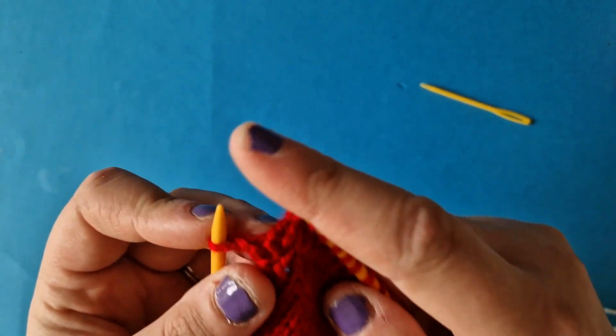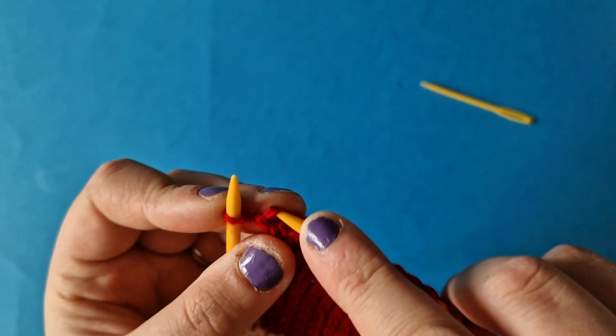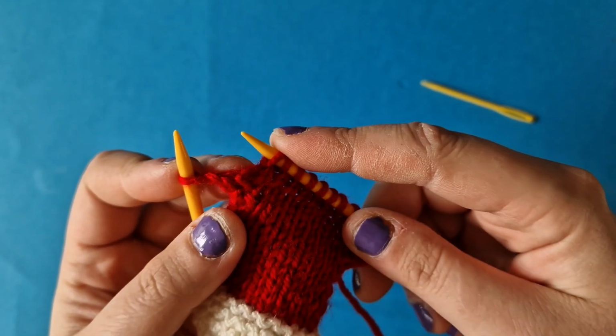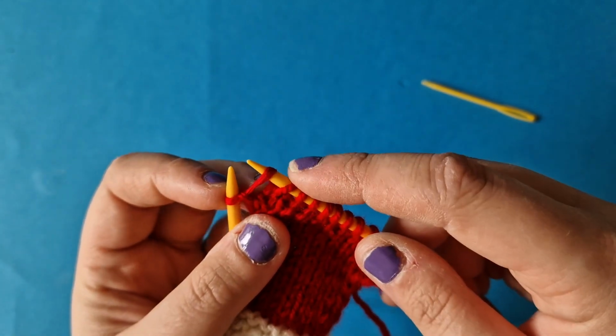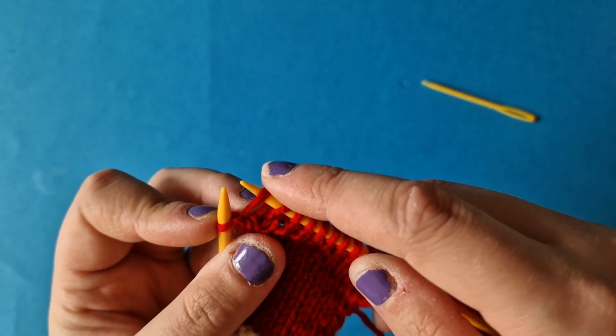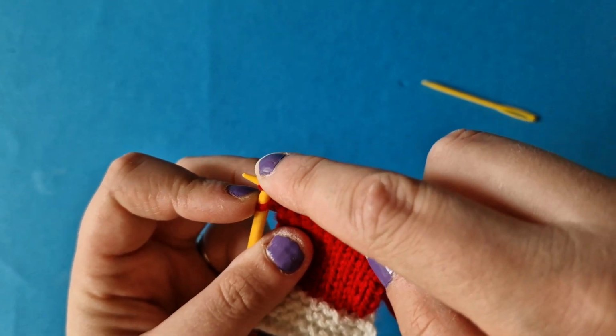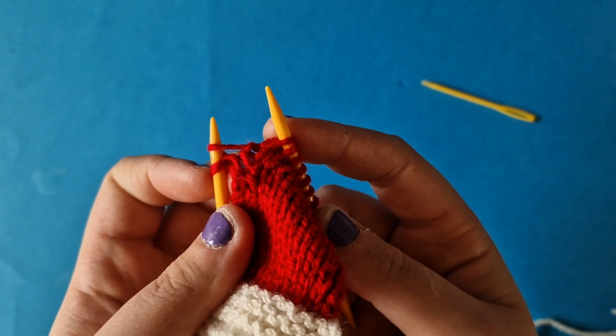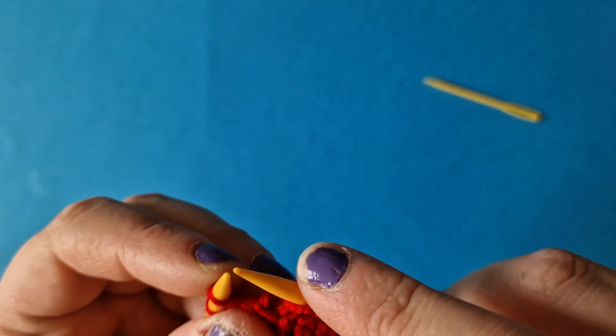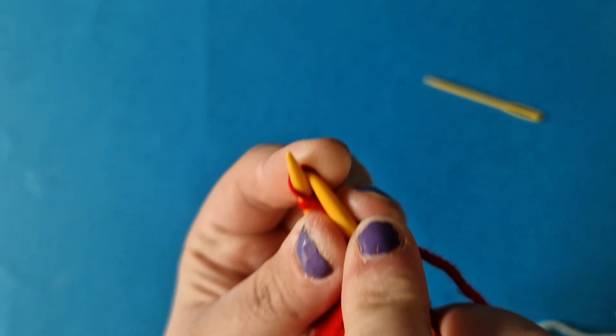And again, I'm going to need this bar here. So this bar that lies in between the stitches, I'm going to pick it up with my right needle. I'm going to hook it onto my left needle, going from the back of the needle to the front. So it looks like this. If I hold it aside, there we go. It looks like that. And then we're going to knit into the back of that bar.